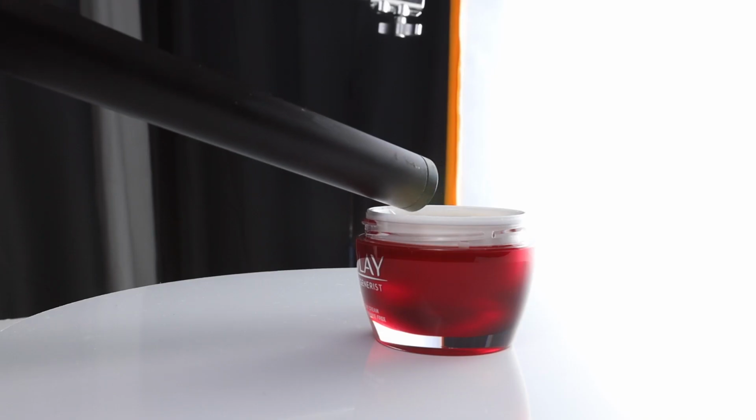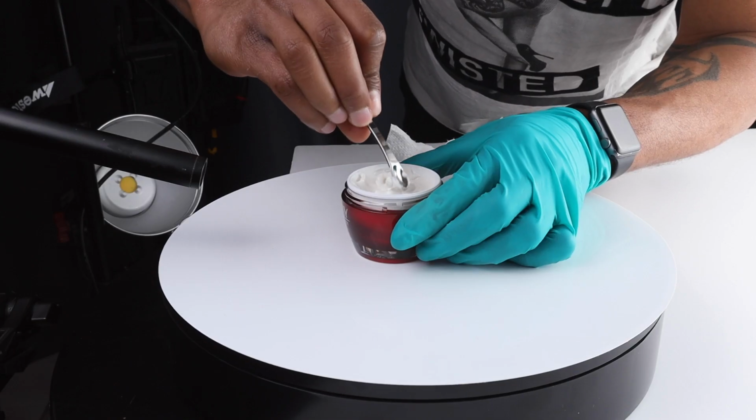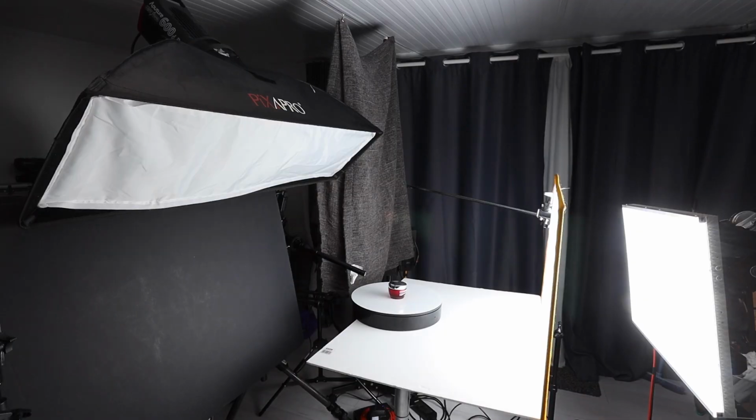Now, this final shot was the most complex of them all. It was a mix of hand-eye coordination and a 3-axis move using the Rhino slider, and I'll explain. So I used the probe lens for this shot to get right into the landscape of the cream, which I had to carve out myself, by the way. So the product is sitting on a turntable with a white top, so it blends into the background seamlessly.